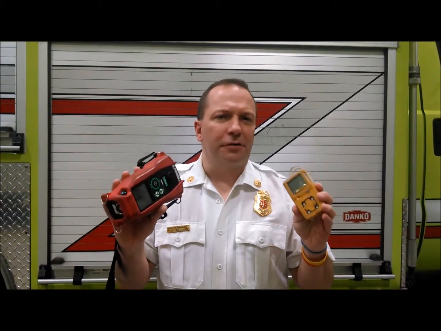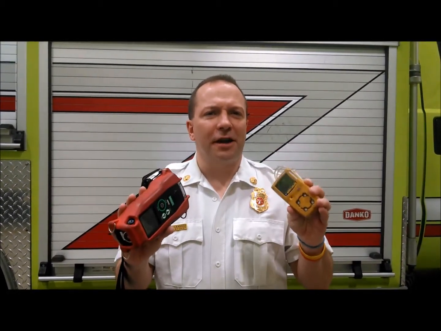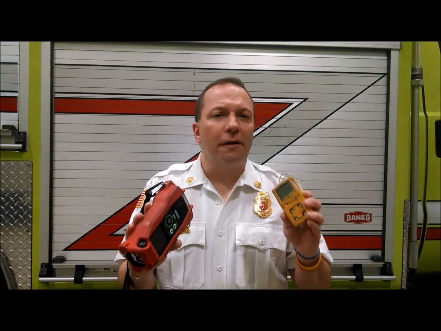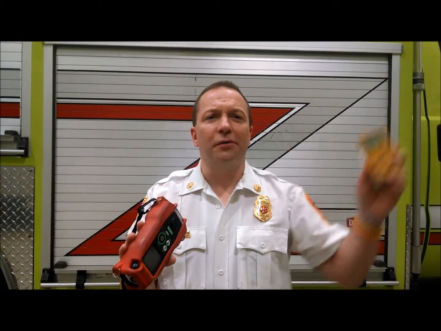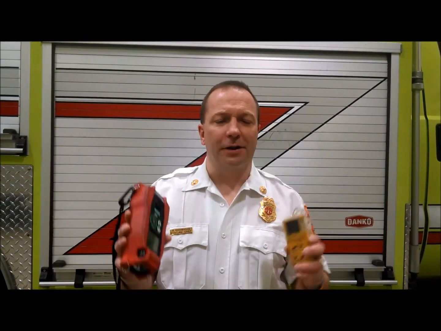So meet with your chief, meet with your training officer, and figure out what you've got for sensors in the LEL slot. All these meters, by manufacturer's requirements, will alarm at 10% of the LEL, of an unknown factor. That means it gives us one-tenth before we get to 100% of the boom factor.